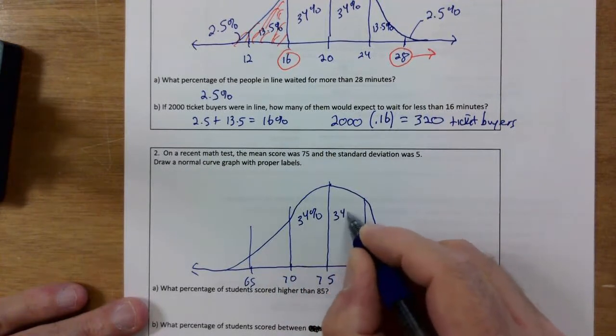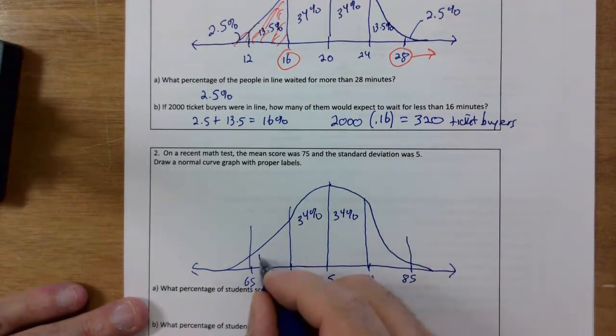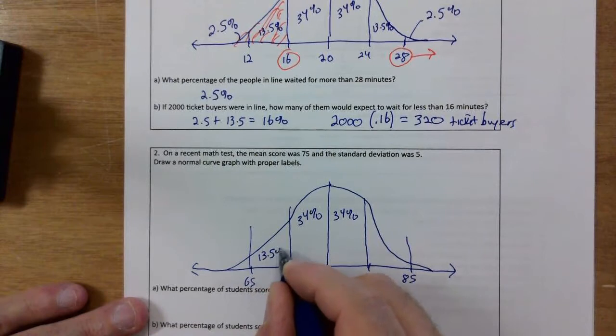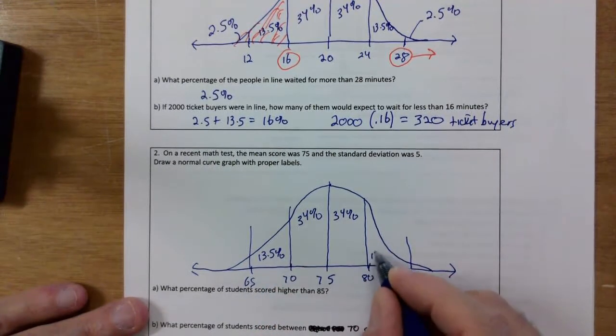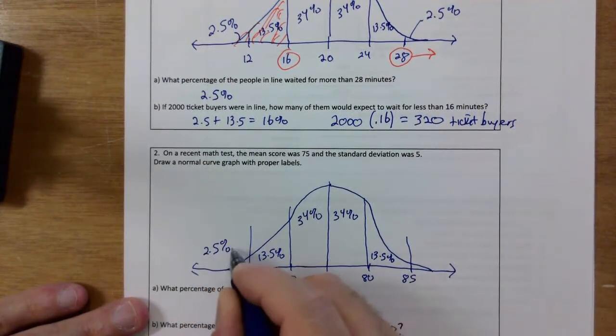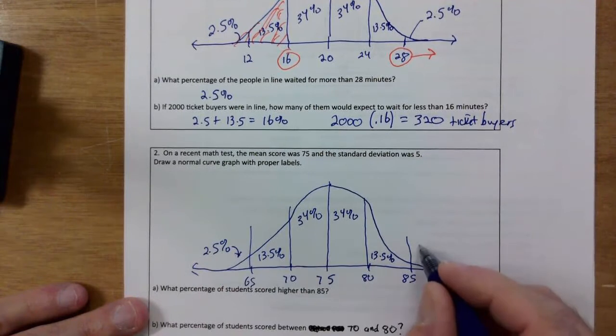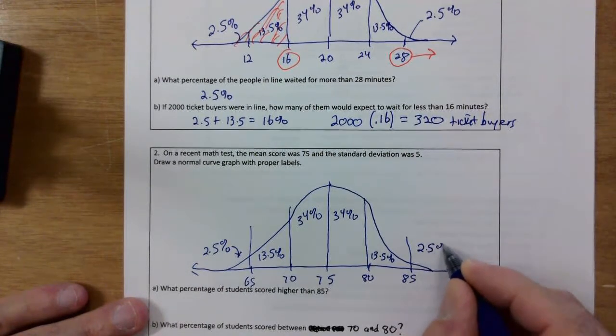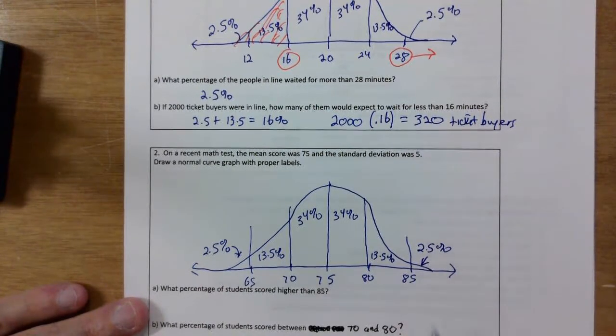This is 34. This is 13 and a half. This is 13 and a half. This is 2.5. Make sure you put the percent sign. It's not 2.5, it's 2.5%.